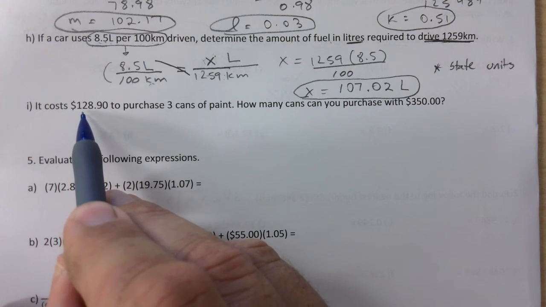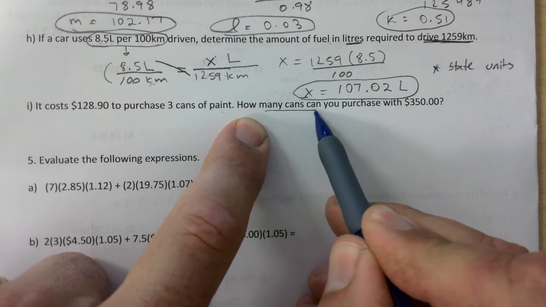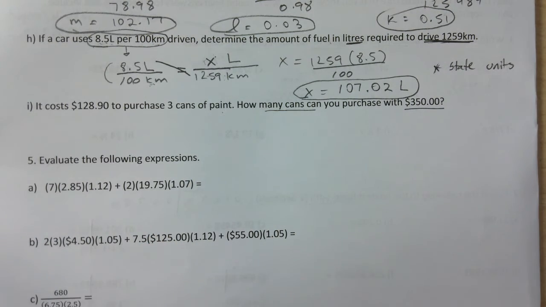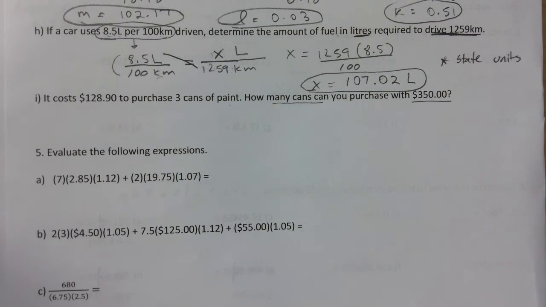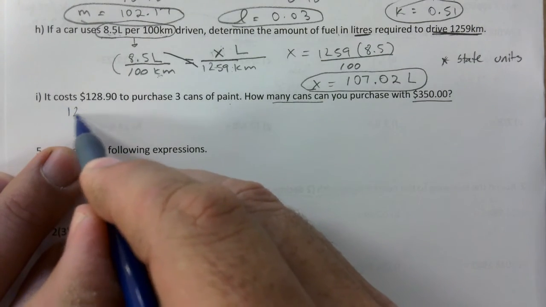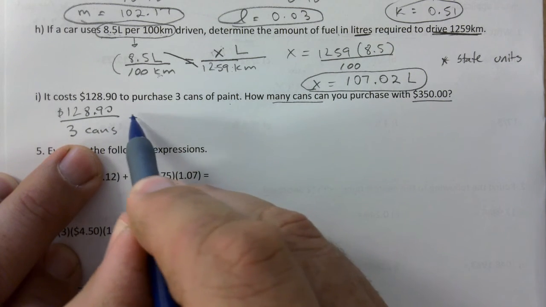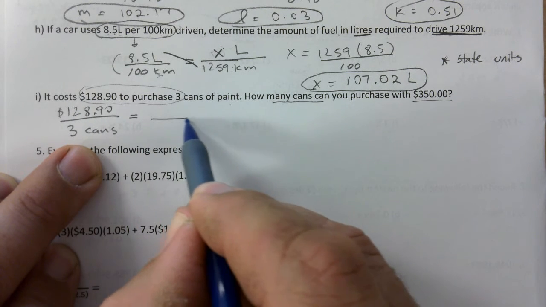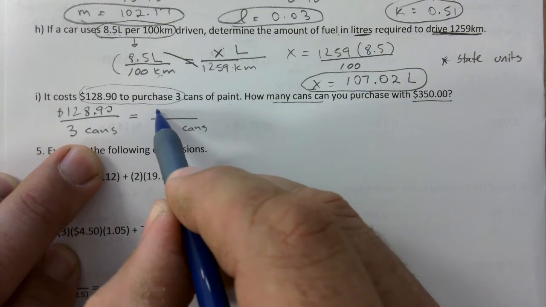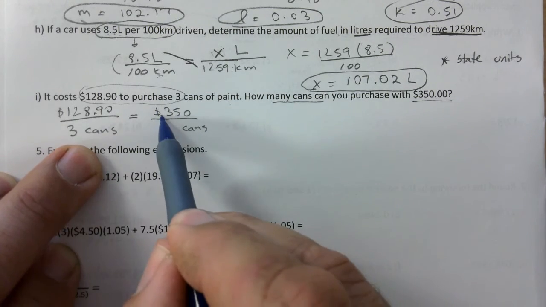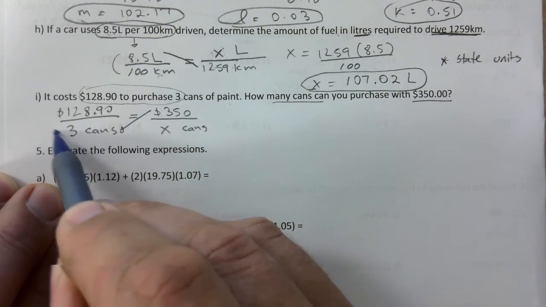Okay, it says it costs $128.90 to purchase 3 cans of paint. How many cans can be purchased with $350? And there's something this question is not saying, but it is implied, that obviously we're talking whole cans, right? We can't do part of a can, right? Good luck with that, right? $128.90 for 3 cans. So set it up like that. Okay? This goes together. And then on the other side, it's saying how many cans. So X number of cans, right, can be purchased for $350. So dollar matches dollar, and obviously our cans are down here.